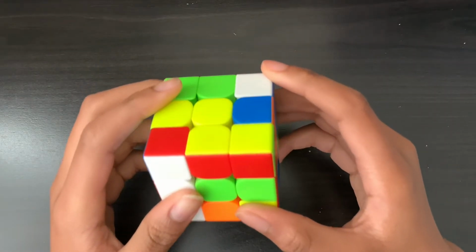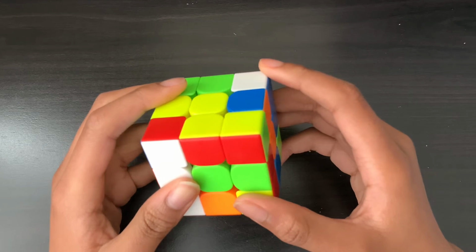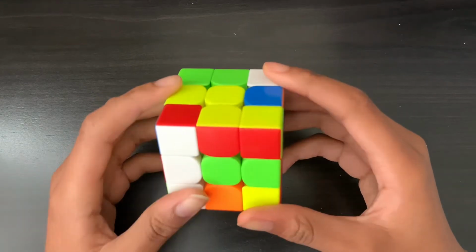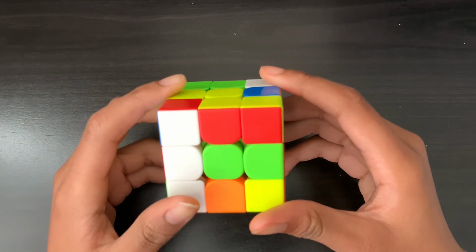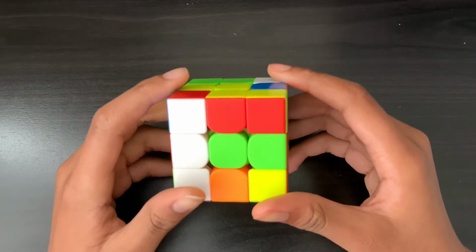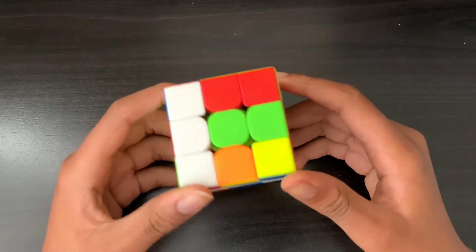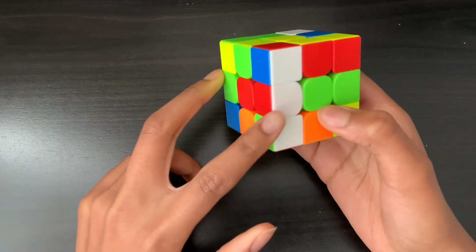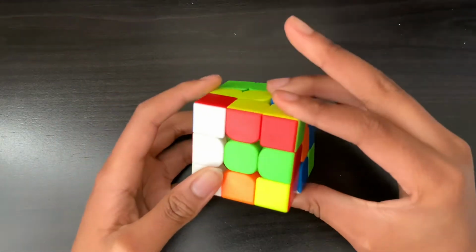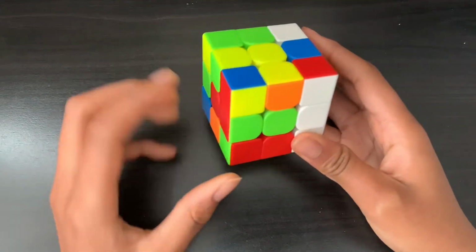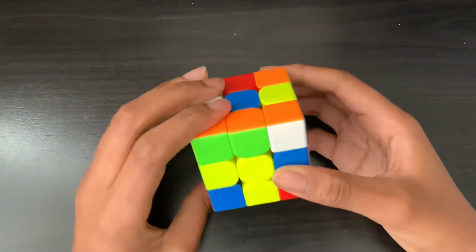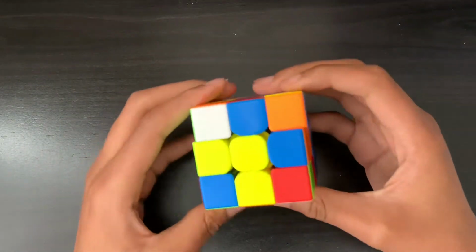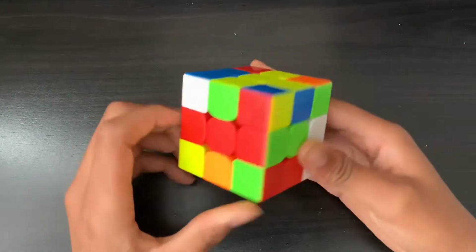So step 1, EO edge. So we've already done EO, now we need to do the edge. Think of your EO line in ZZ, and now rotate that line 90 degrees. So the EO line is like this, and 90 degrees is like this. So now just insert those pieces. So F2 to put that one in. So now I see the other one in the back, and I'm just going to take that into the top layer and insert it. So here we have it.